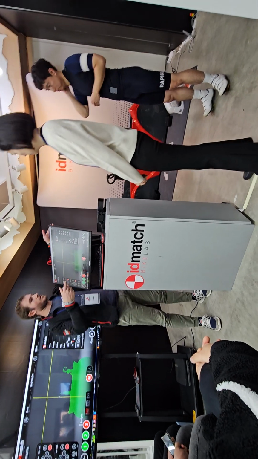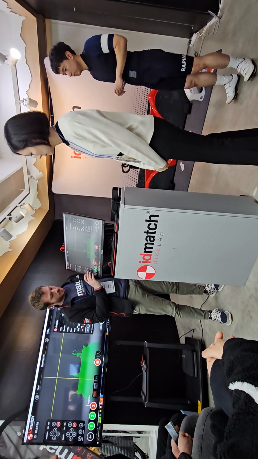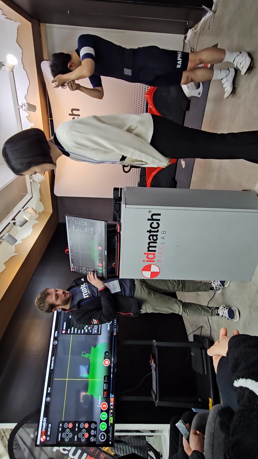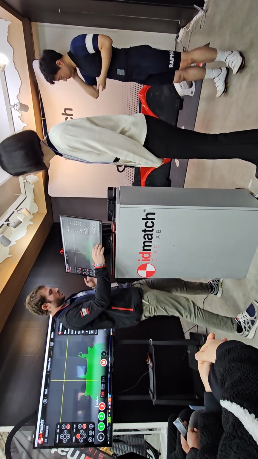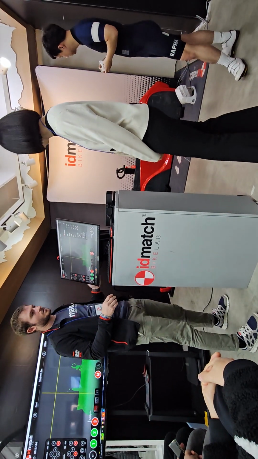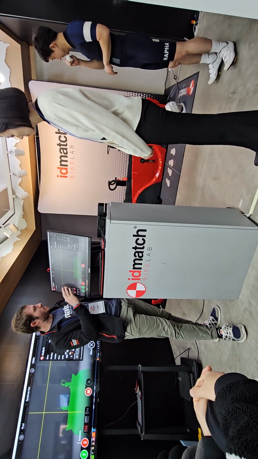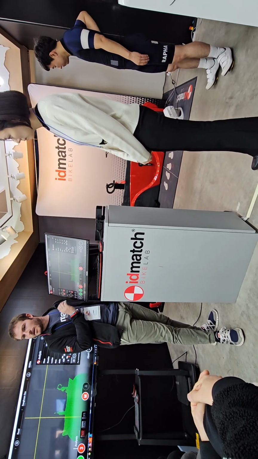With the manual mode now it is up and down, but it doesn't matter. You can modify the position as you want. So if you want to go up and down, you can interact with the bike and adjust the bike based on what you want.